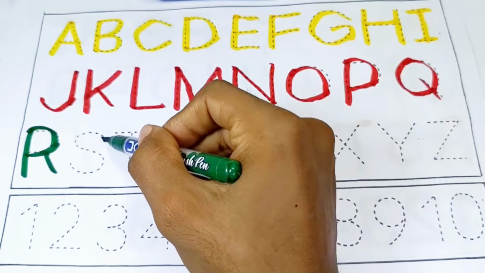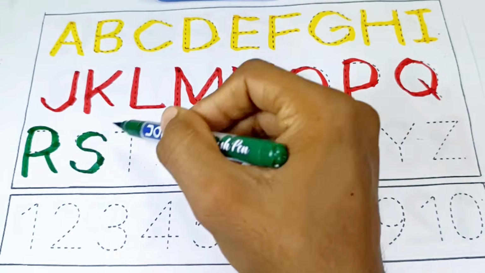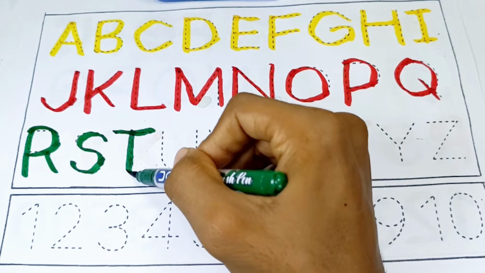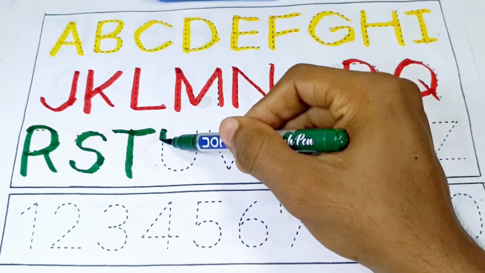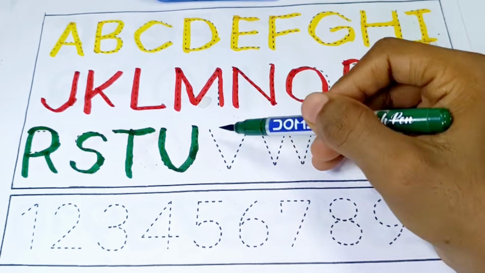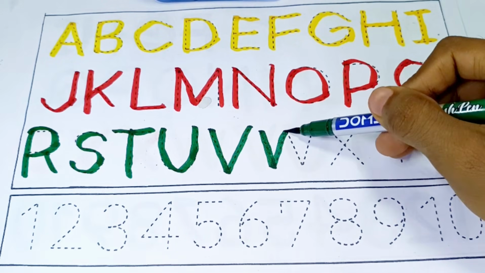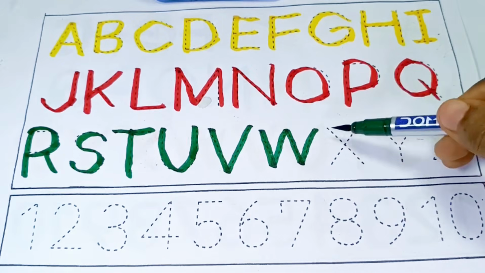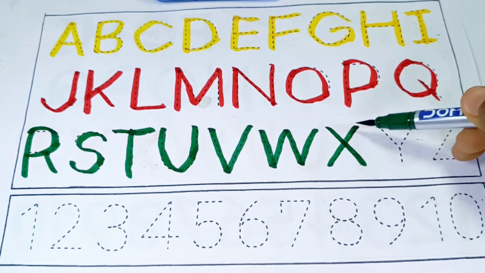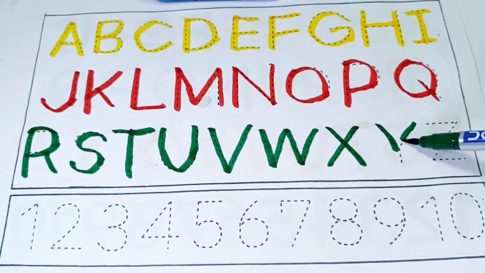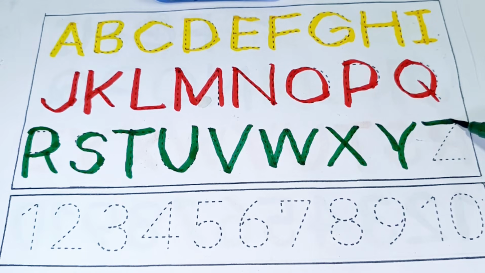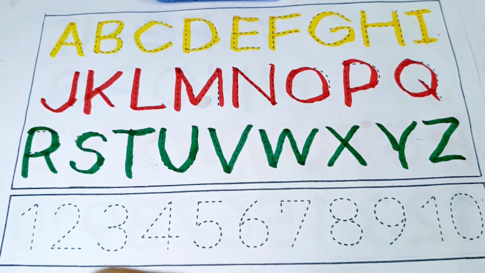R for rose, S for sun, T for teacher, U for umbrella, V for van, W for whale, X for xylophone, Y for yo-yo, Z for zebra. Now you draw numbers and use blue color.